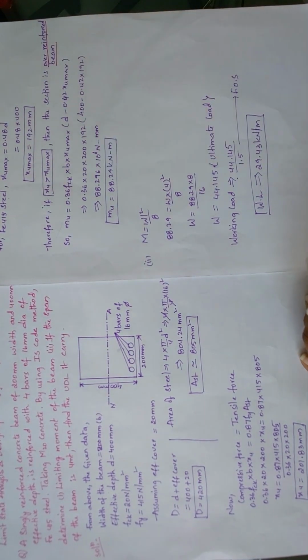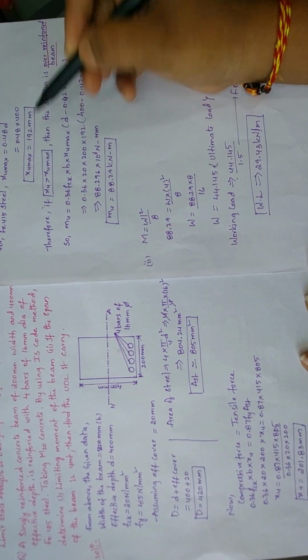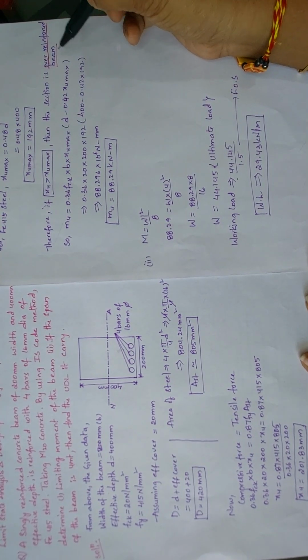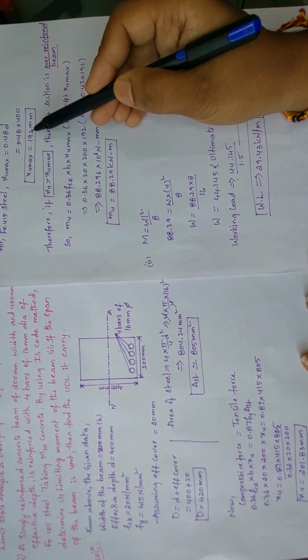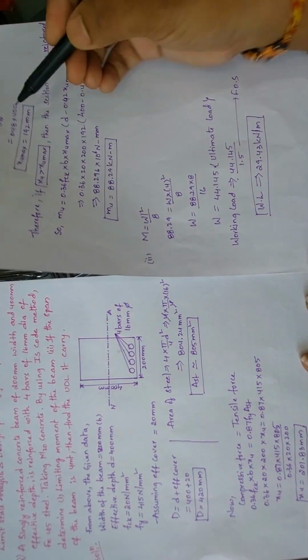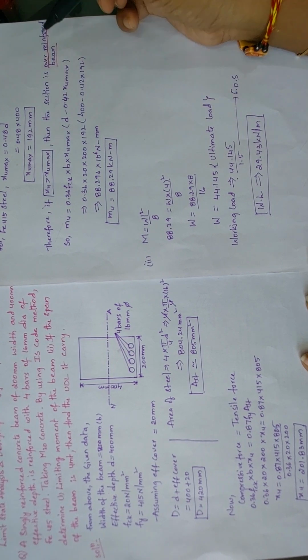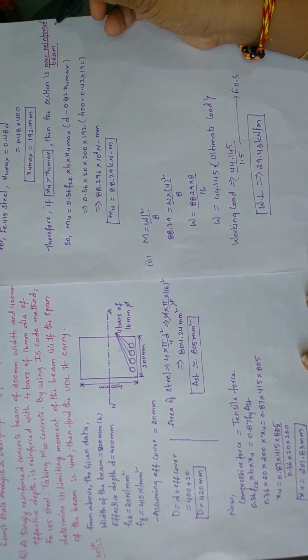If xu is greater than xu max, then the section of the beam is an over reinforced beam. So here you can see xu is 201, which is greater than xu max. So this section is an over reinforced beam.